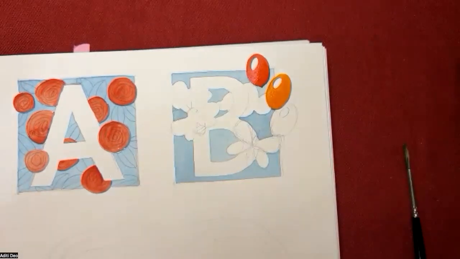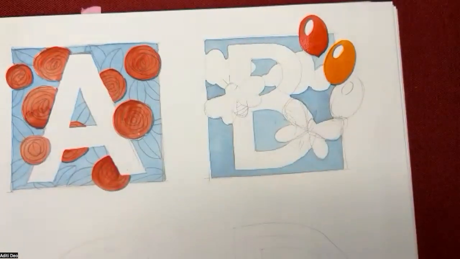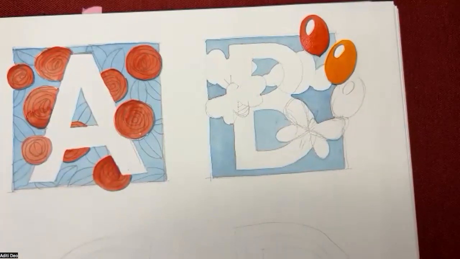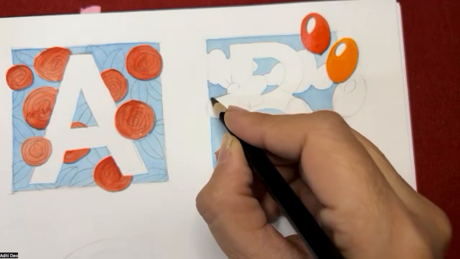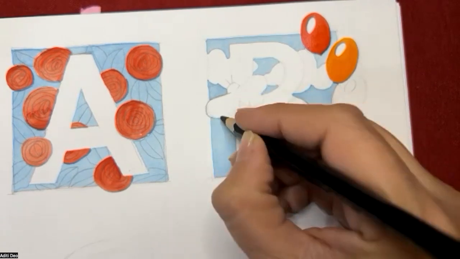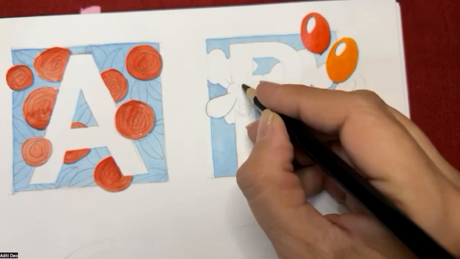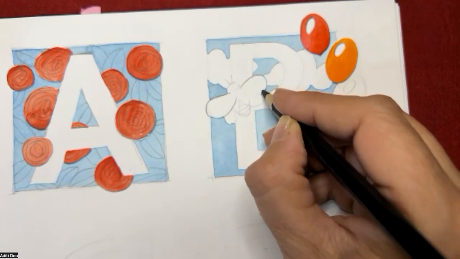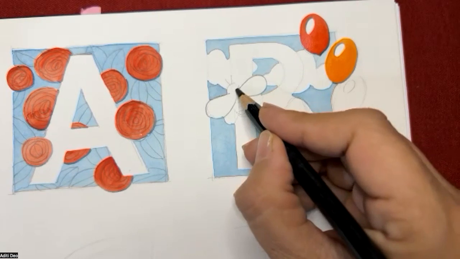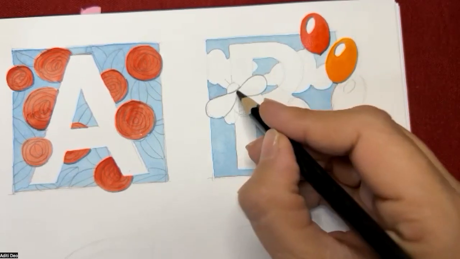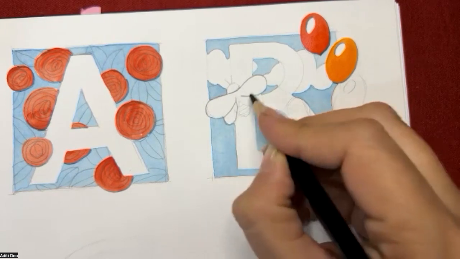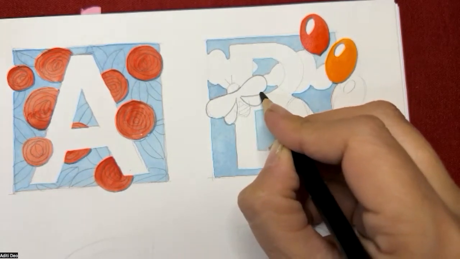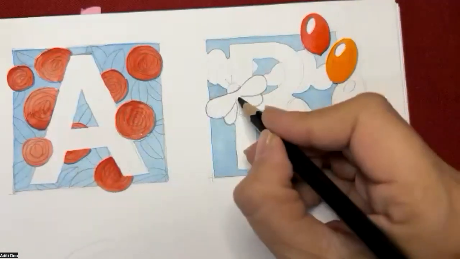And for the B, I'm using a black color pencil to give me better control.